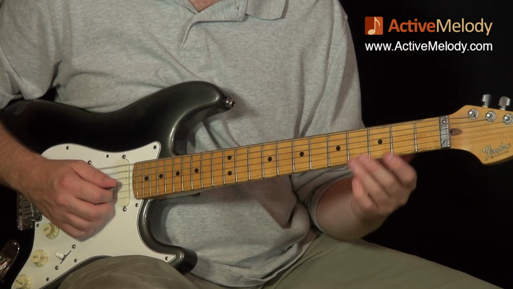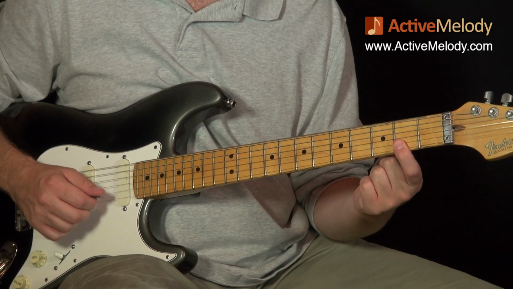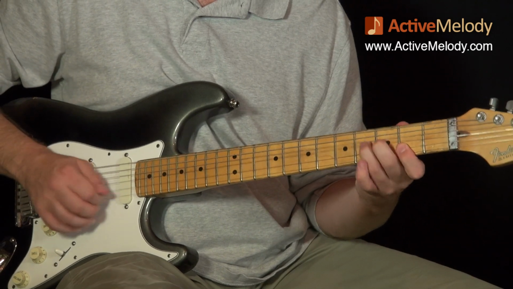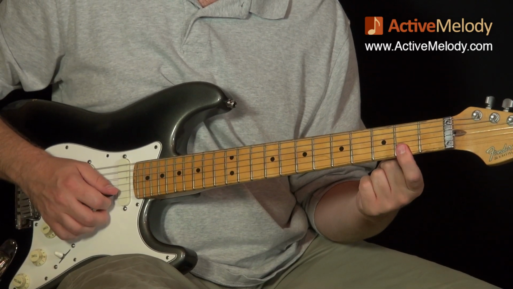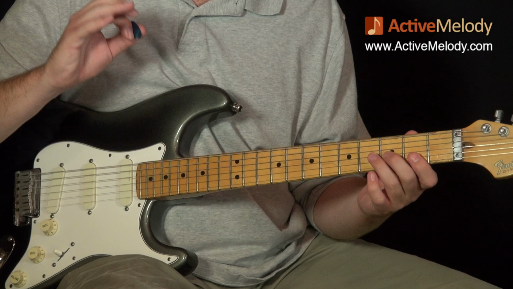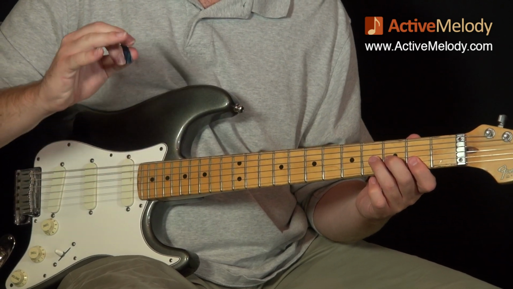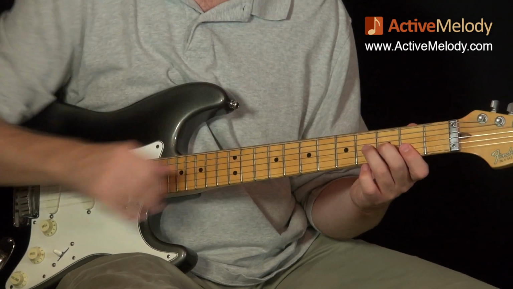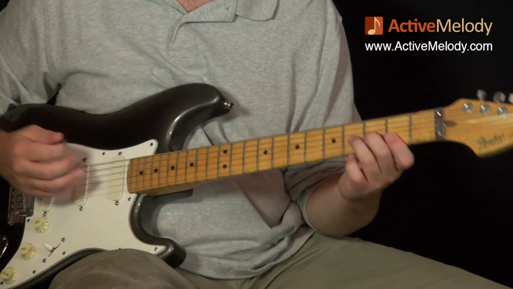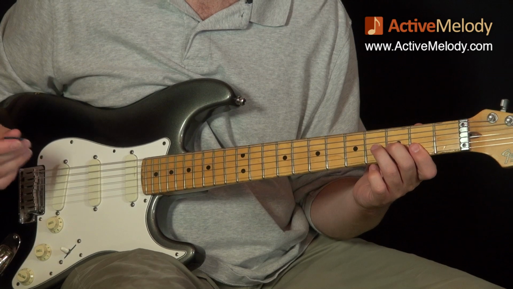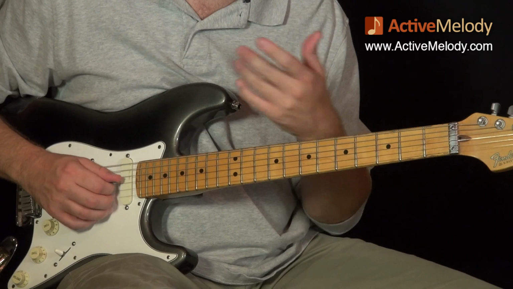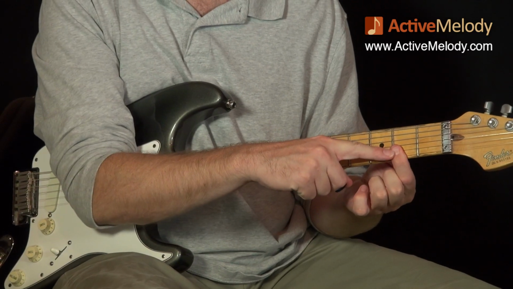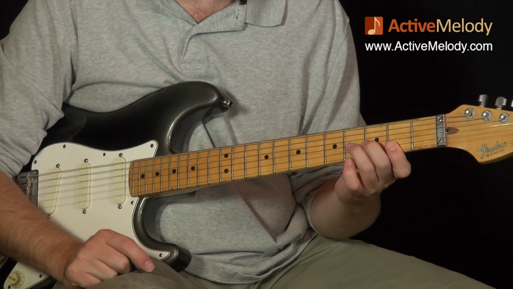And what I'm doing there is I'm barring the first two strings on the second fret. And this is kind of a Chuck Berry thing. This is like rock and roll guitar solo 101. You use this little box all the time. It's probably, I think of it as almost home base, really, in playing a solo, because there's so much you can do here.